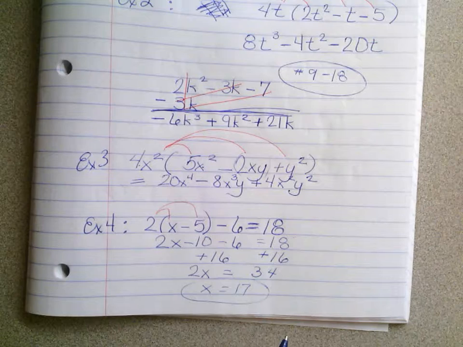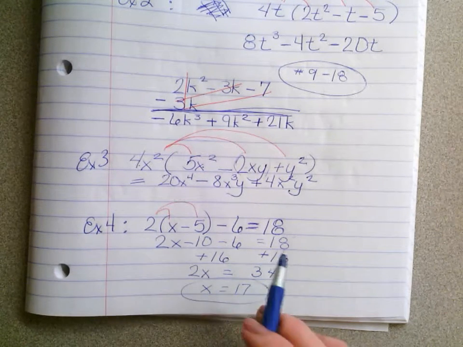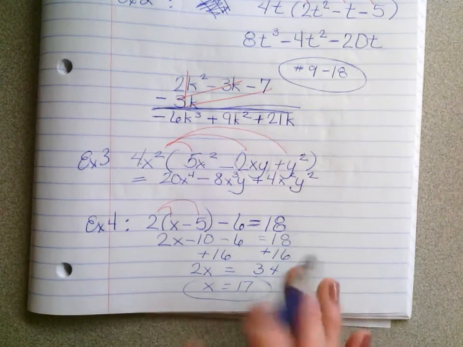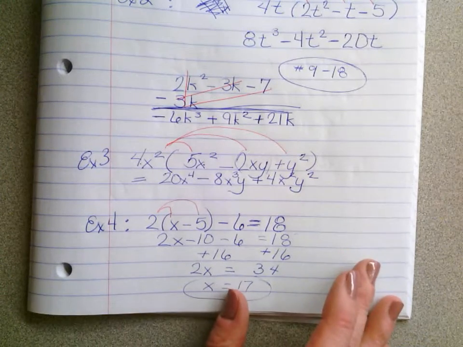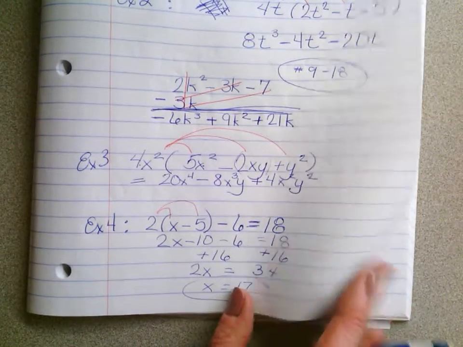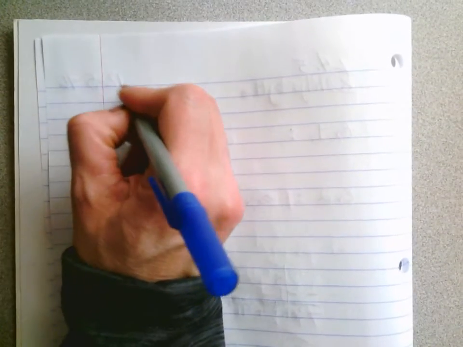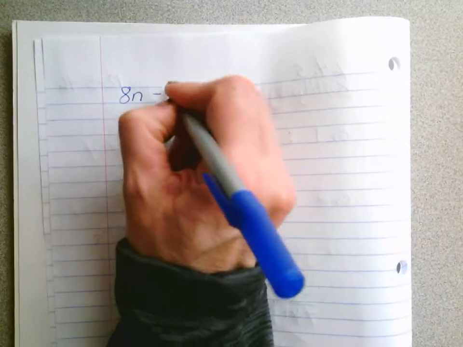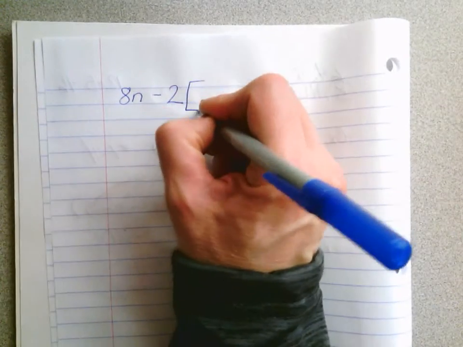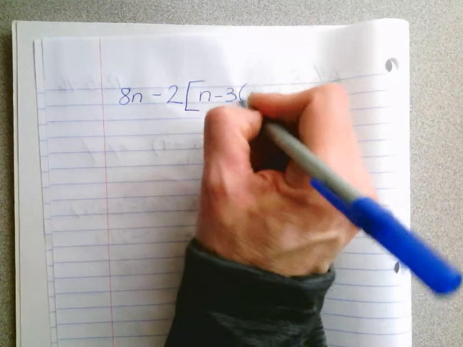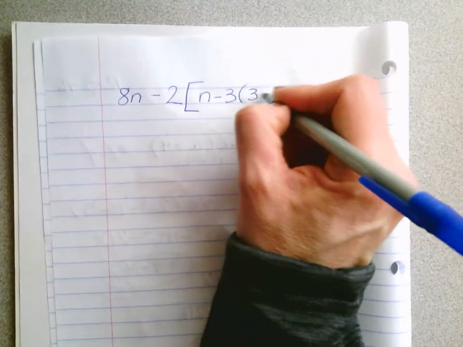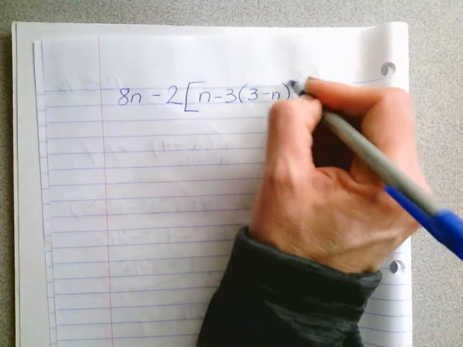Okay, there's one other thing you might see that's similar to this in that end section. I'm going to flip the page here in just a second. They might just give you a bunch of terms and say to simplify it. Like this. This is within that same section. So take this one, for example. 8n minus 2 brackets n minus 3 parentheses, 3 minus n parentheses brackets.